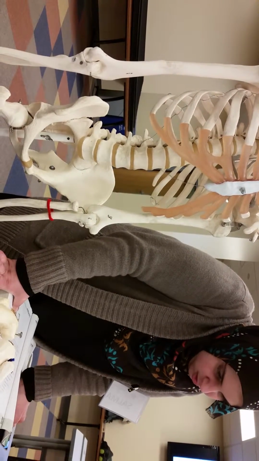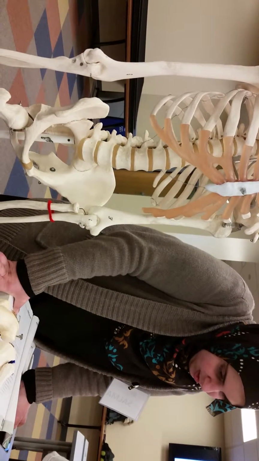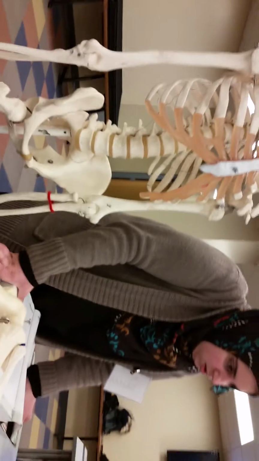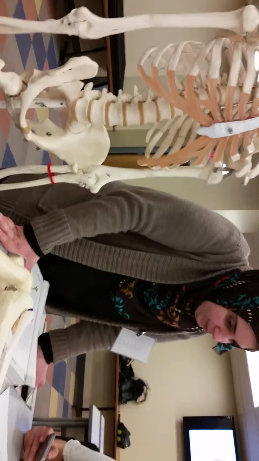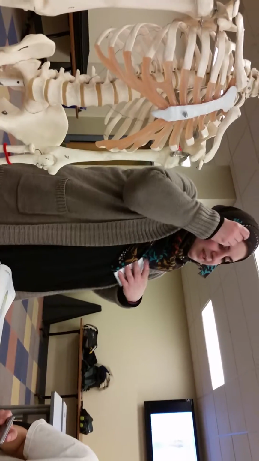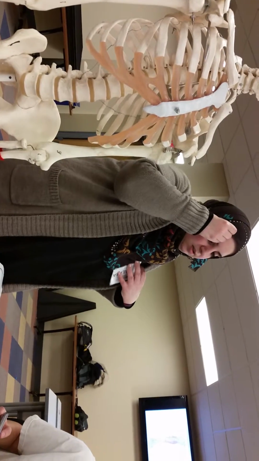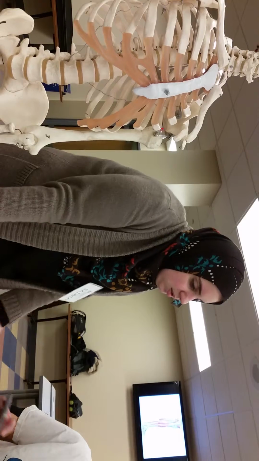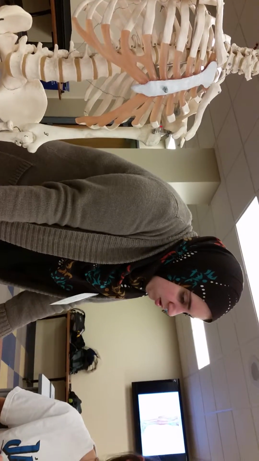Okay, what's next? Diarthrosis. That's your typical synovial joint. You have different types: plane, hinge, pivot, condyloid, and ball and socket. So plane. If you want to just go back to that table.